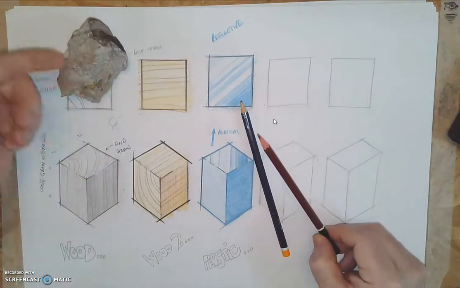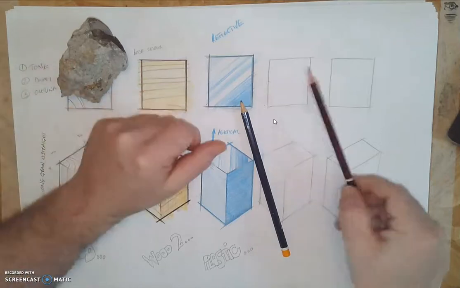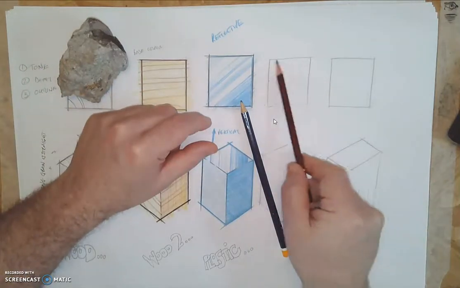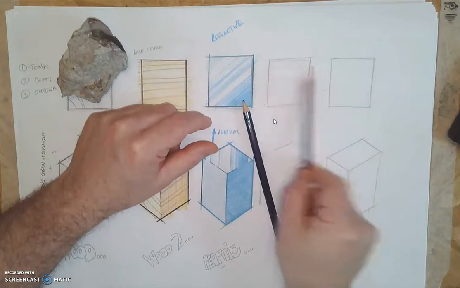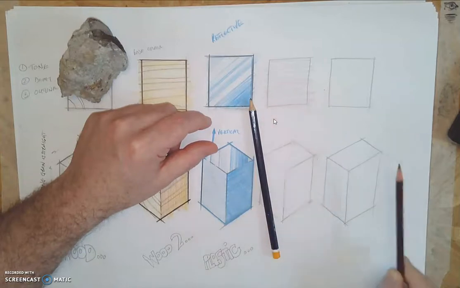If I was doing this in colour, it would be a light grey. If I was doing it in pen, it would be a light grey. But I have my pencil, so I'm just going to do it with my pencil. So I'm going to start off with a standard tone as my fill, like that.